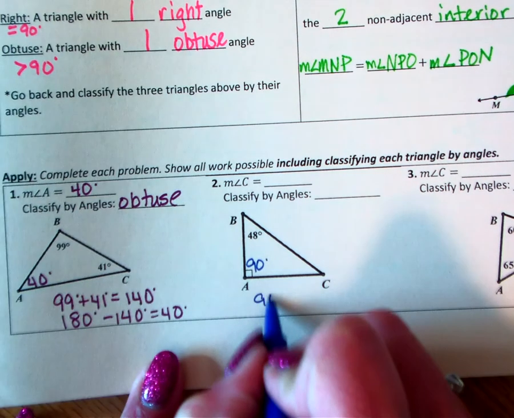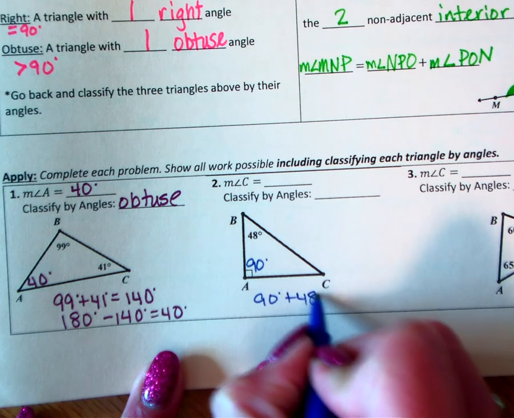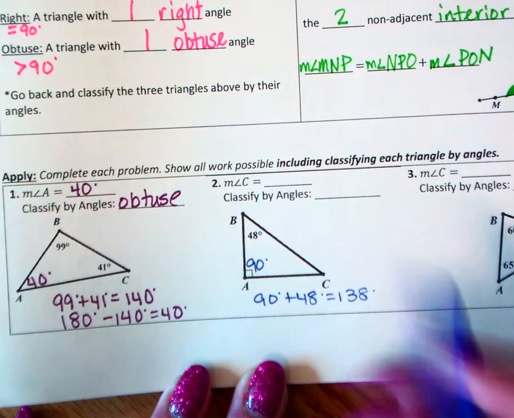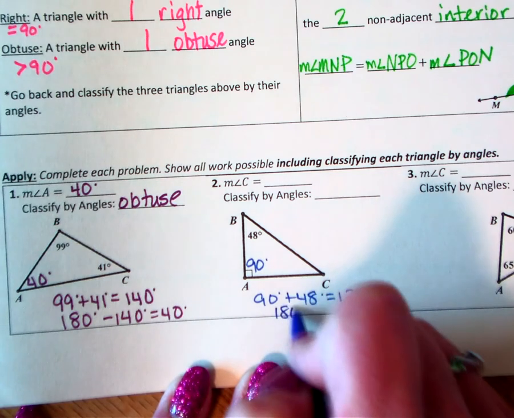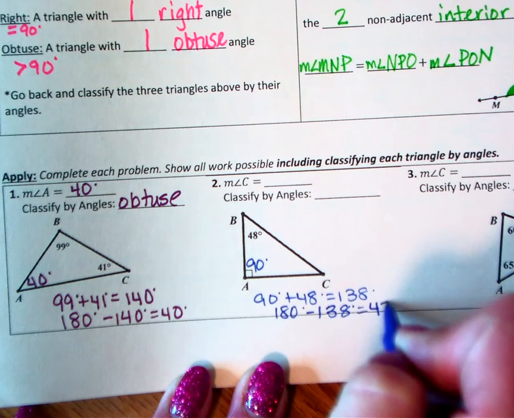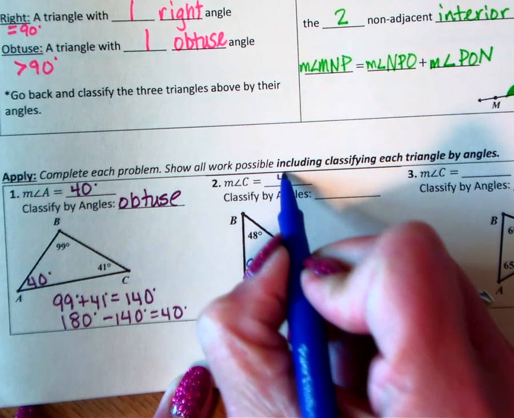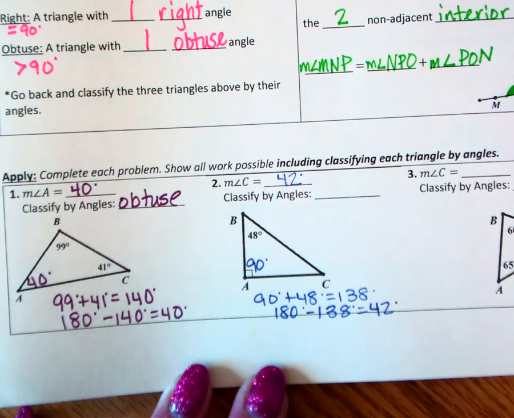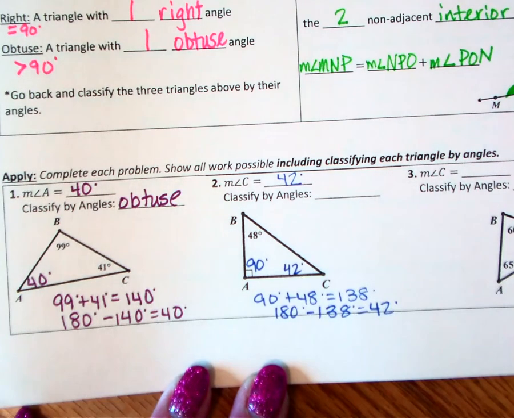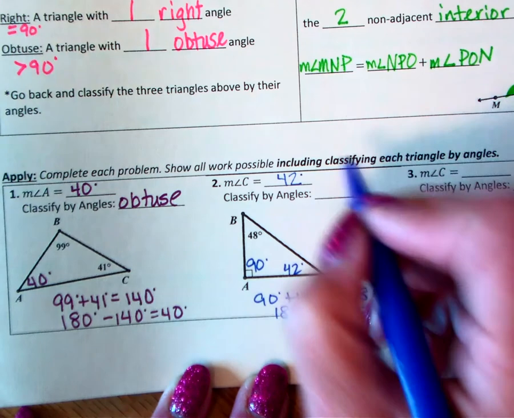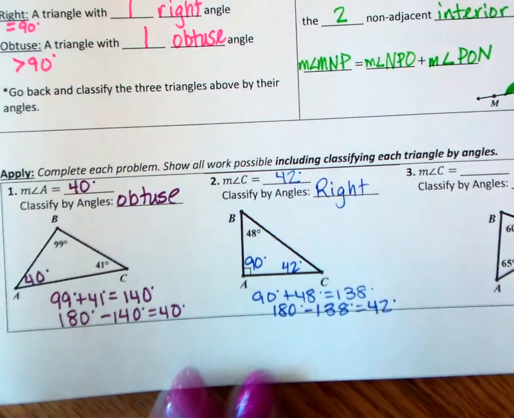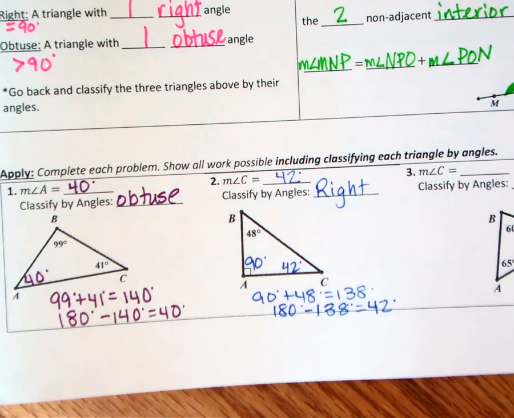So I can start by adding 90 degrees to 48 degrees, and I get 138 degrees. Then I'm going to take 180 and subtract that 138 and get 42 degrees for the measure of angle C. So if I've got 42 degrees, 48 degrees, and 90 degrees, how would I classify this? It's a right triangle because it has one 90-degree angle.